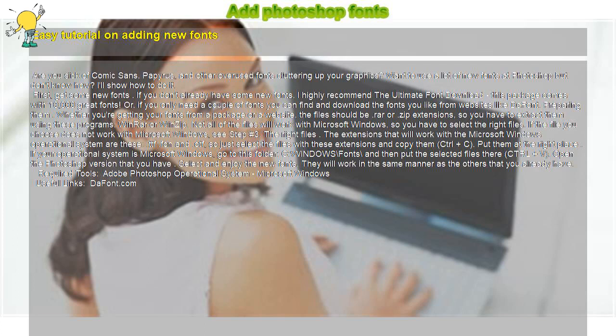Put them at the right place. If your operating system is Microsoft Windows, go to this folder, C:\Windows\fonts/ and then put the selected files there, Ctrl+V. Open the Photoshop version that you have. Select and enjoy the new fonts. They will work in the same manner as the others that you already have.